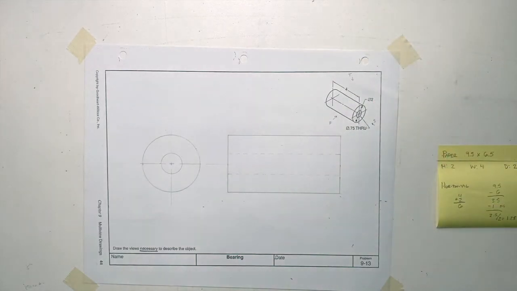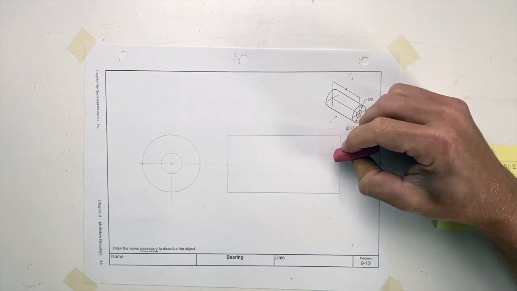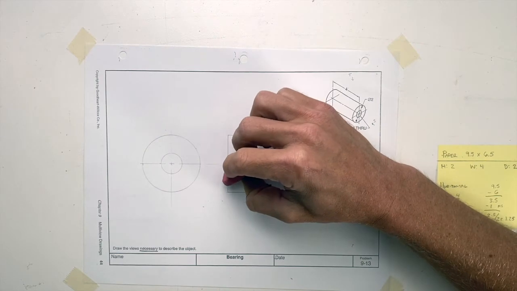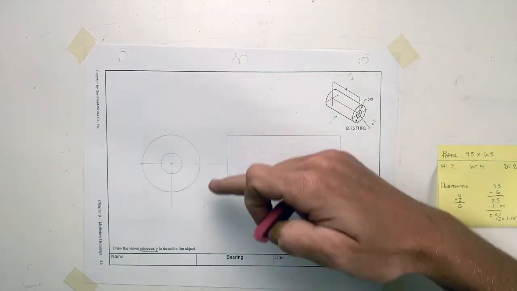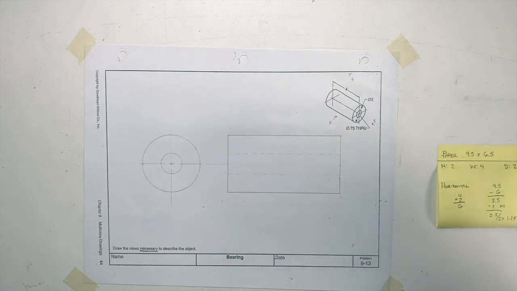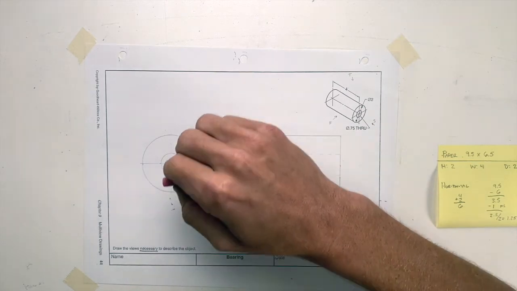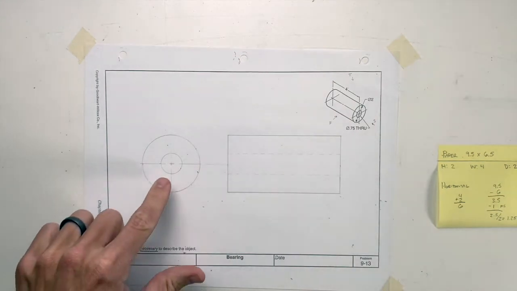Now you can see some of my dashes are a little darker, right where I started and ended. I just want those to be consistent. So it might be tedious, but you want to lighten those up so your hidden lines are a different line convention than your object lines. Now I'm going to shorten my center lines. They should just extend beyond my circle about 1/8 of an inch. Small dash, long dash, long dash.